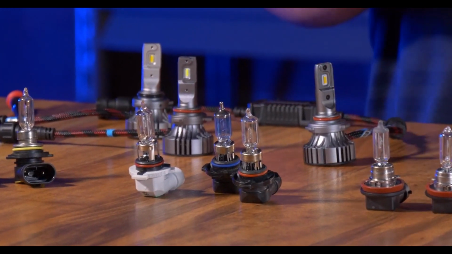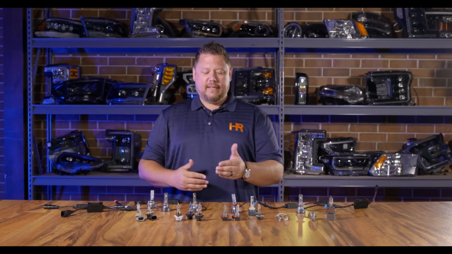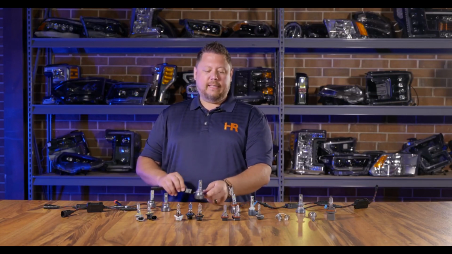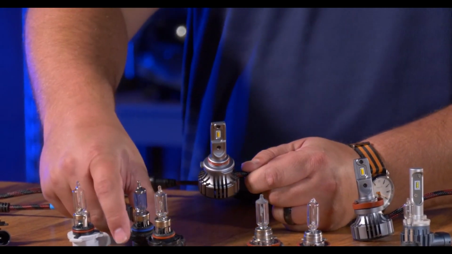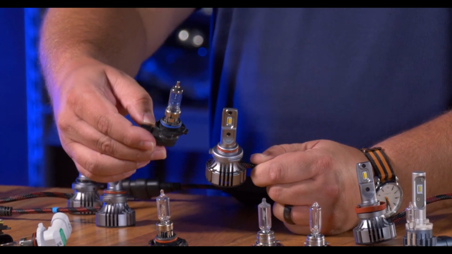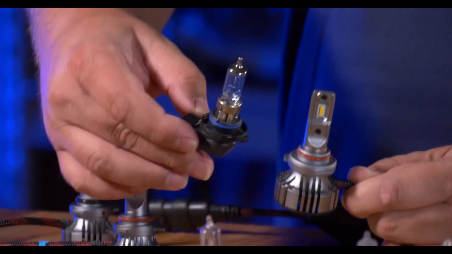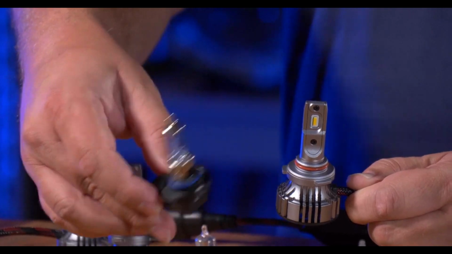Now these are commonly used in high beams and fog lights. So if you have a 9005 bulb, your LED counterpart is going to look like this. The interesting thing though is a 9145 or an H10 for your fog lights is going to look like this. It's the exact same bulb, just a slightly lower wattage, and it has a cap on top.